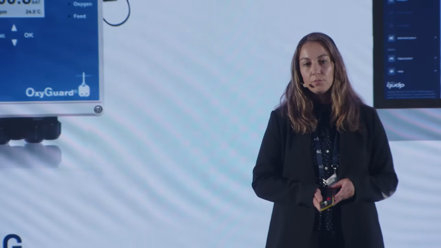Oxyguard Group consists of Oxyguard International, Cobalia, and Water APS. Oxyguard is a leading company manufacturing control and monitor equipment for aquaculture. Cobalia is our aquaculture management software, and Water is a manufacturing company of ozone.